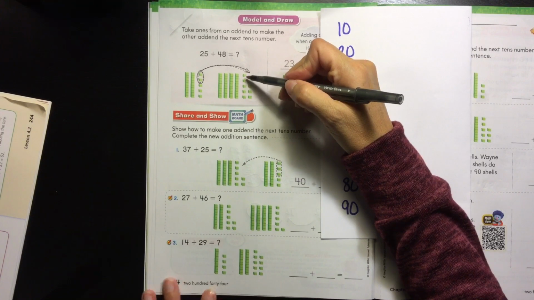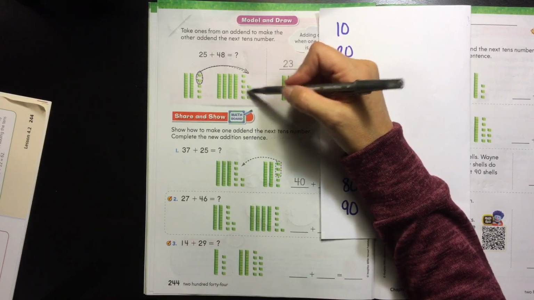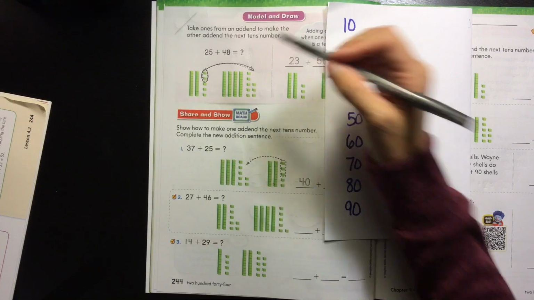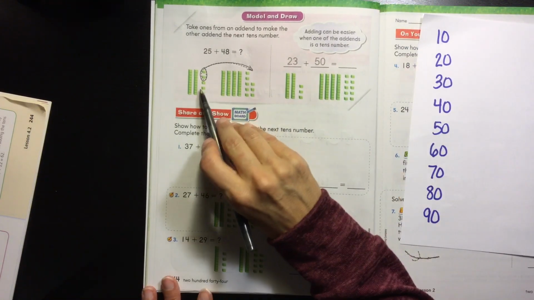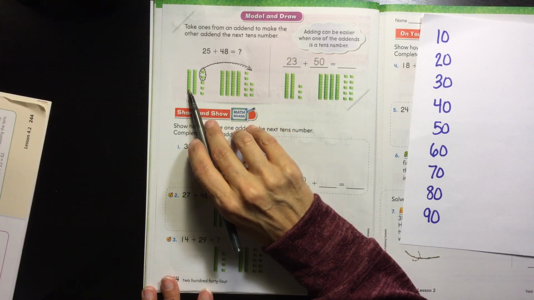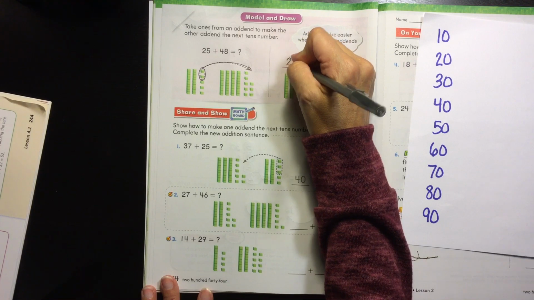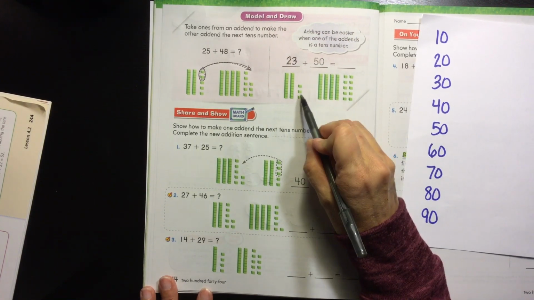To make these 8 ones, if we move 2 ones over, that's going to make that another 10 for this number. So if you look, we now don't have 25 because we took 2 of those ones. We now have 2 10s and 3 1s. So our new number is 23 over here since we took 2 of the ones.